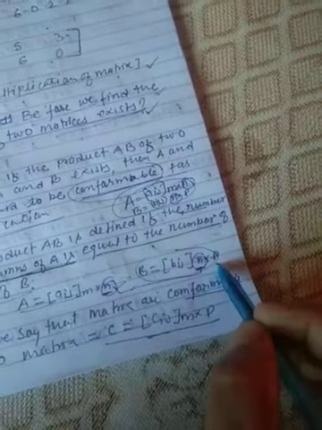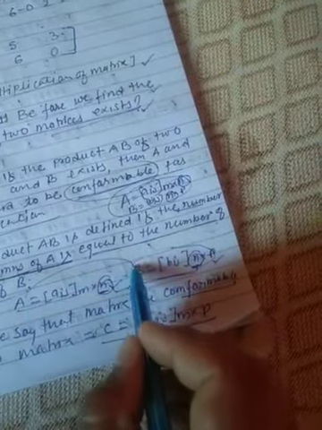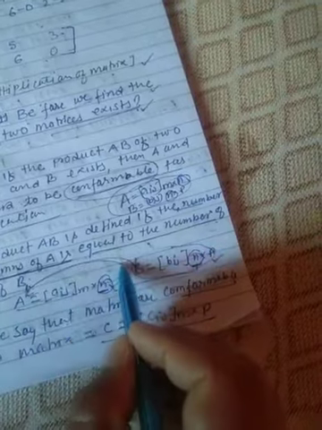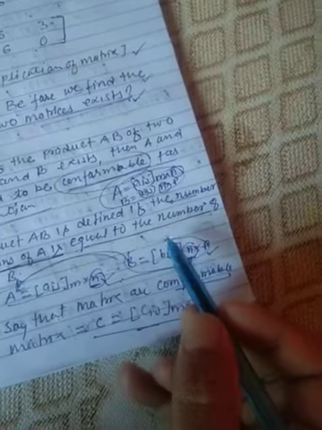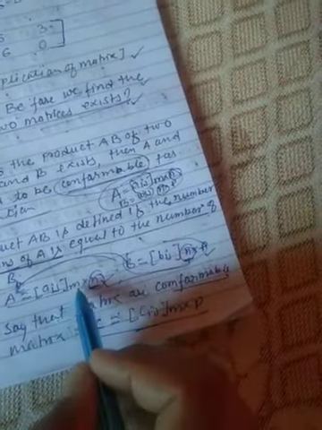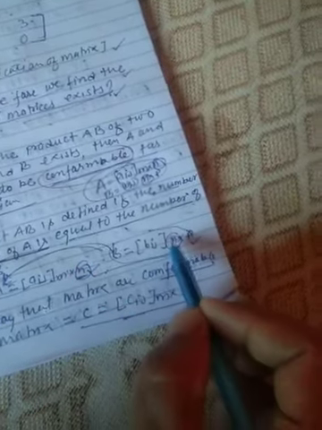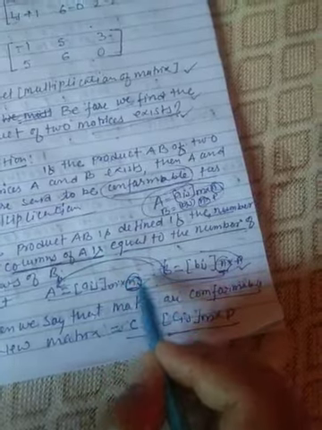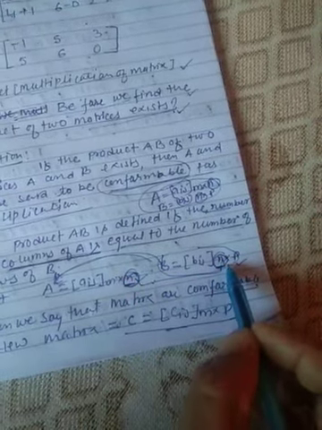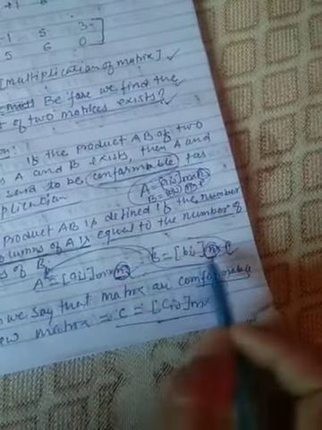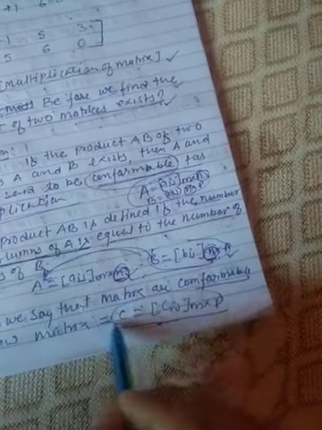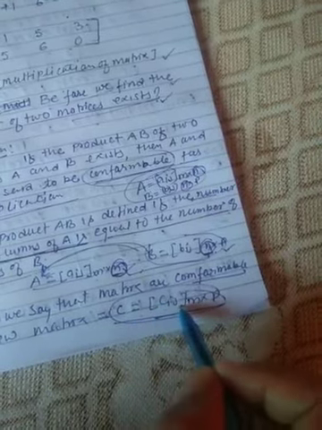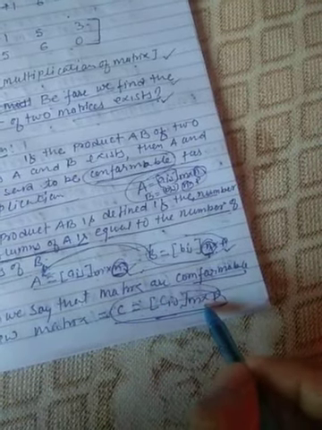Now one more important thing: if we are multiplying these two matrices, what is the result? What is the order of the new matrix? For that we have M cross N and N cross P. So this N and this N are eliminated and the result is M cross P. So our new matrix, suppose C is equal to Cij, is of order M cross P.